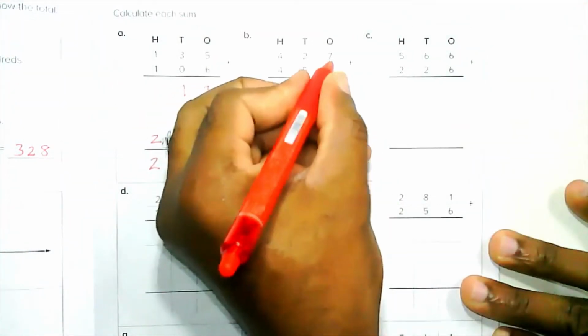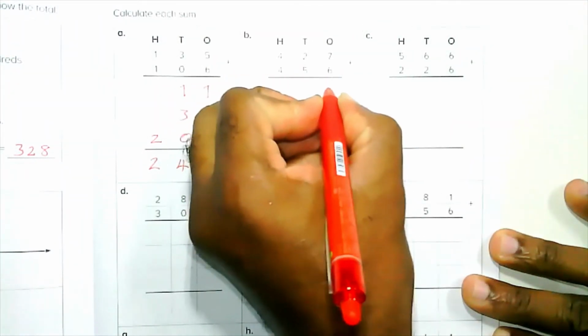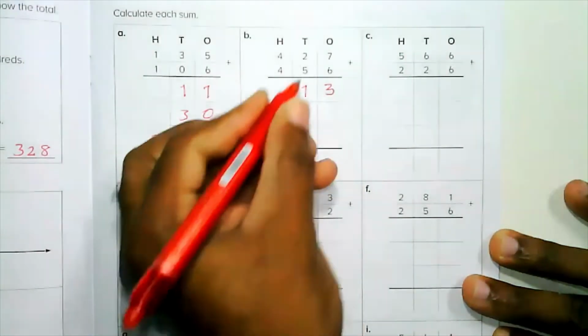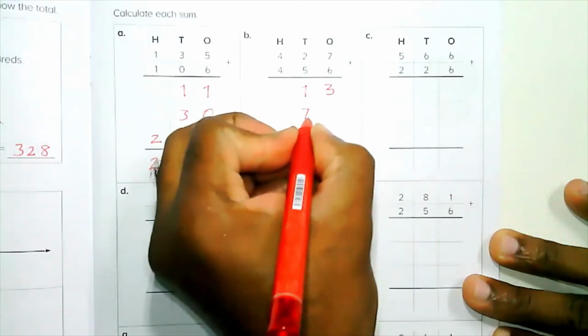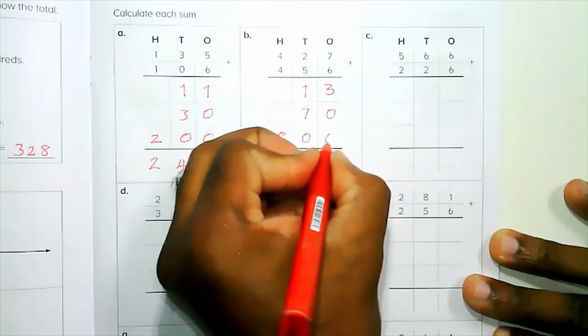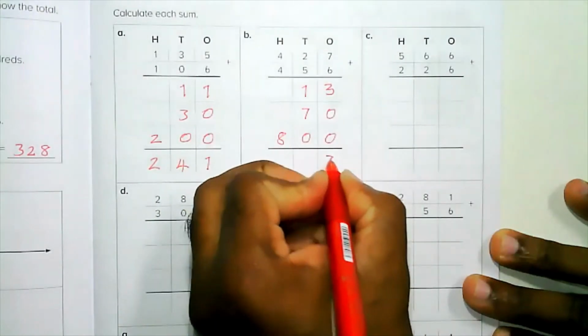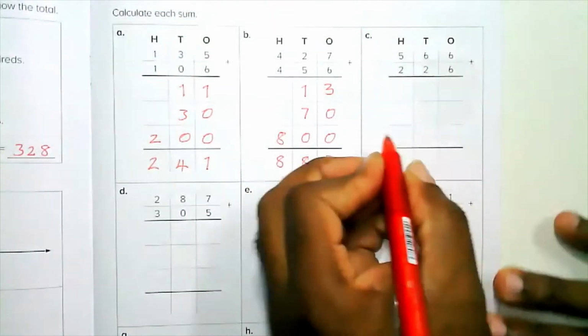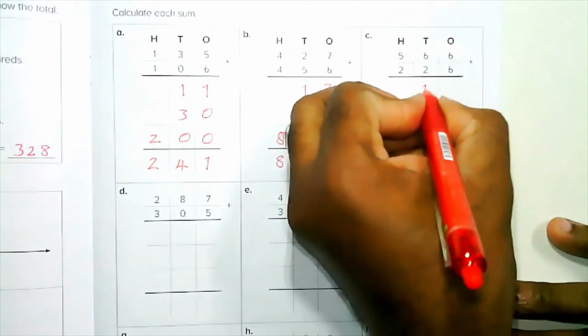Part B, this will give us 13. 70 and 800, which will be 388. Part C, we have 12 here.